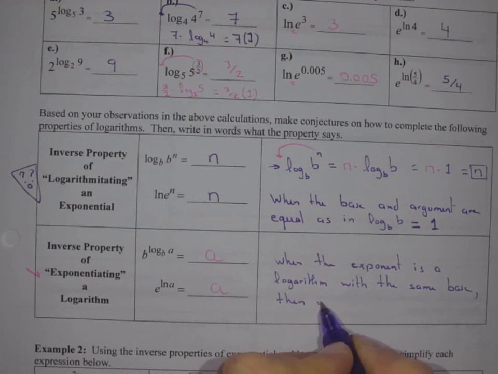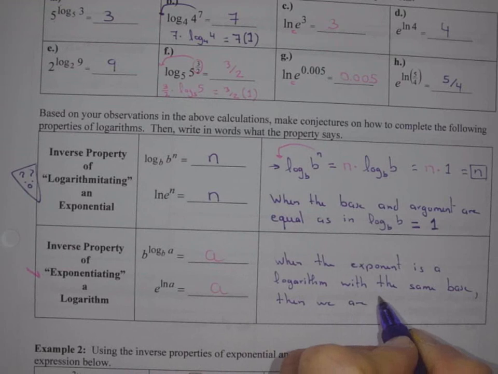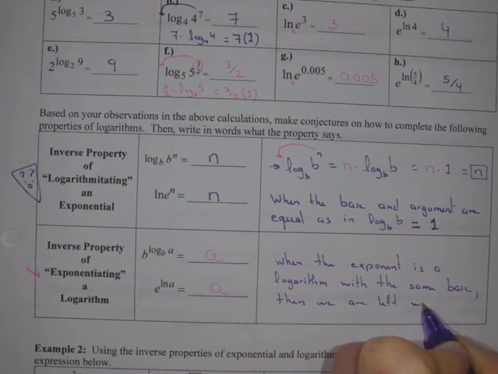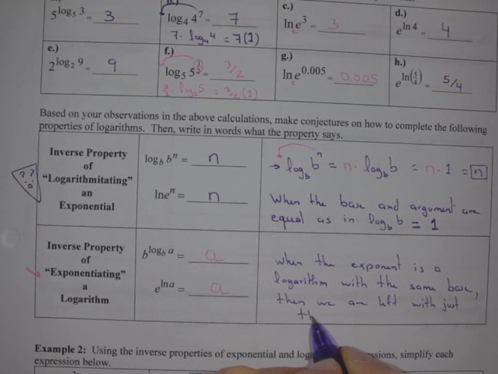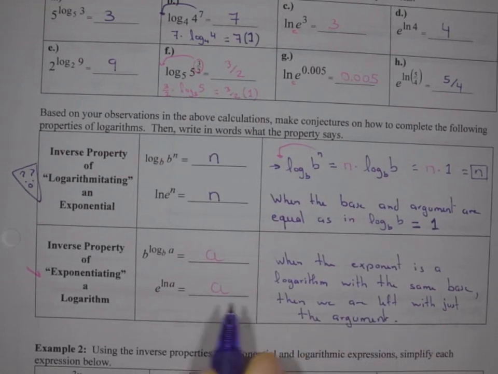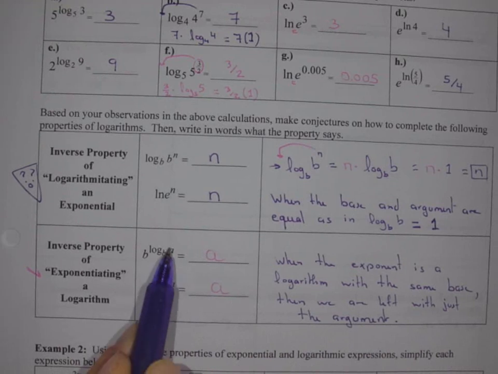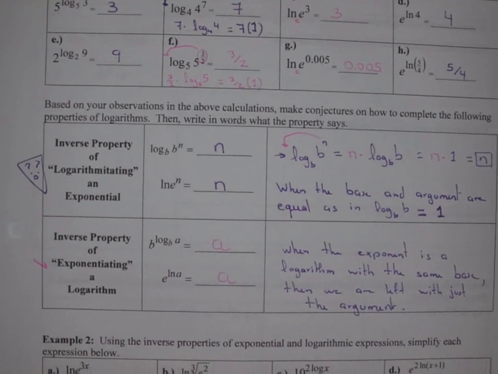Then we are left with just the argument. So just what was inside, right? Because everything else cancelled. Okay.